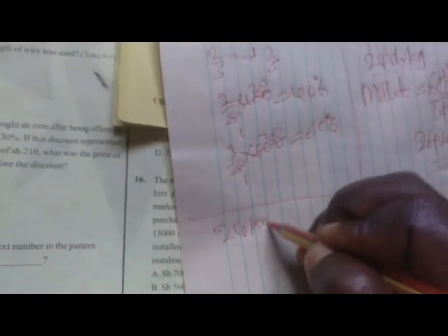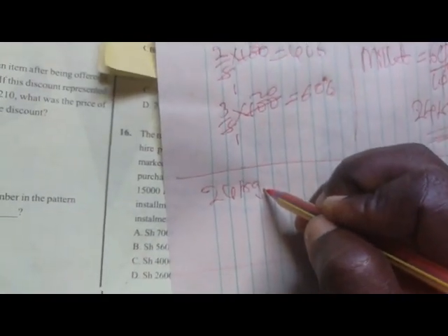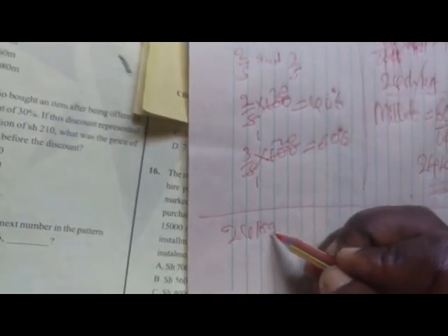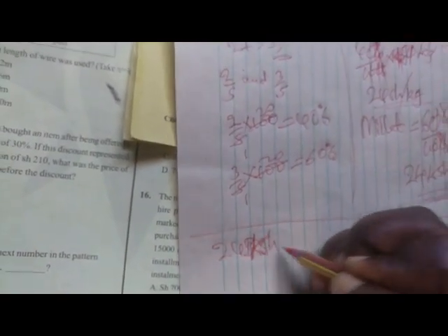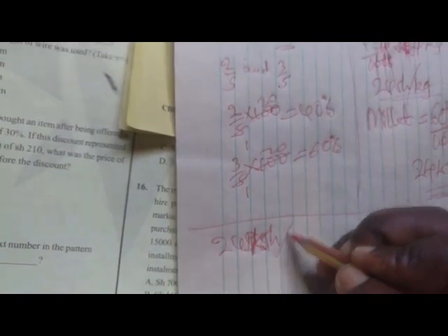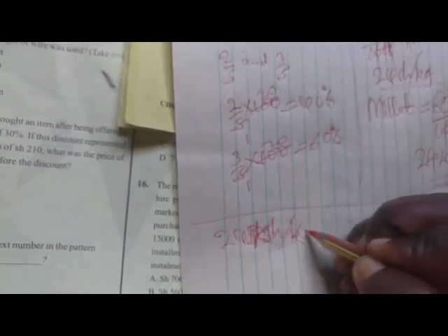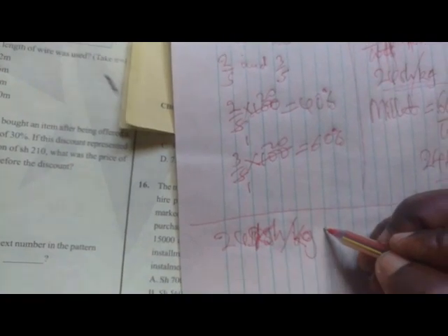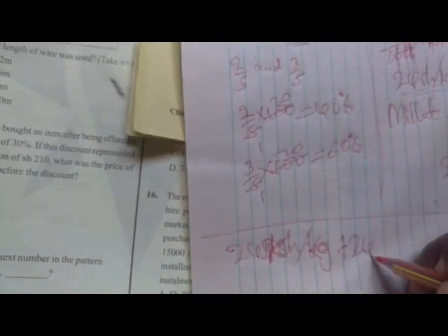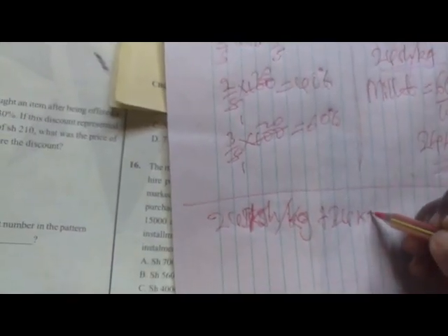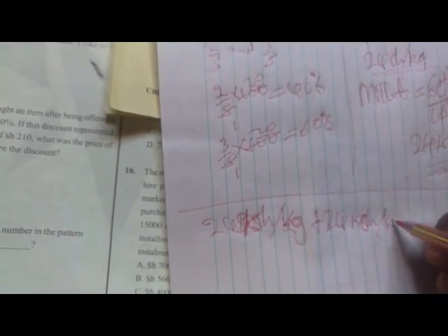We say 24 shillings per kilogram of sorghum plus 24 shillings per kilogram.